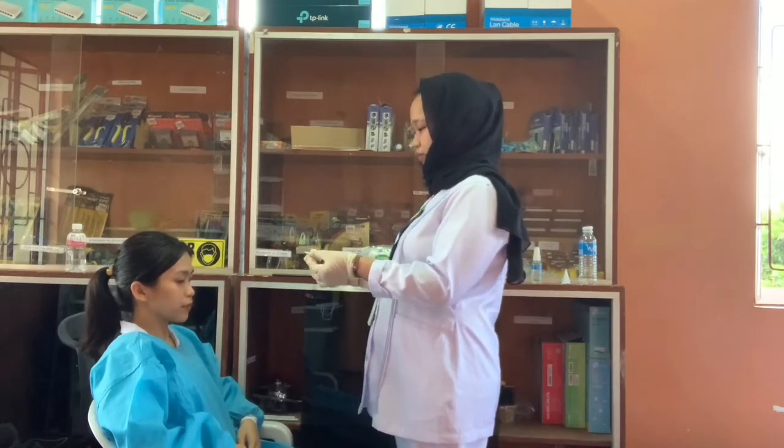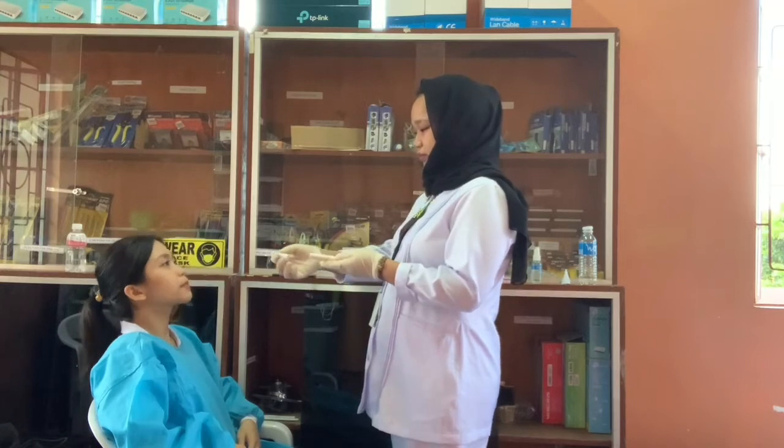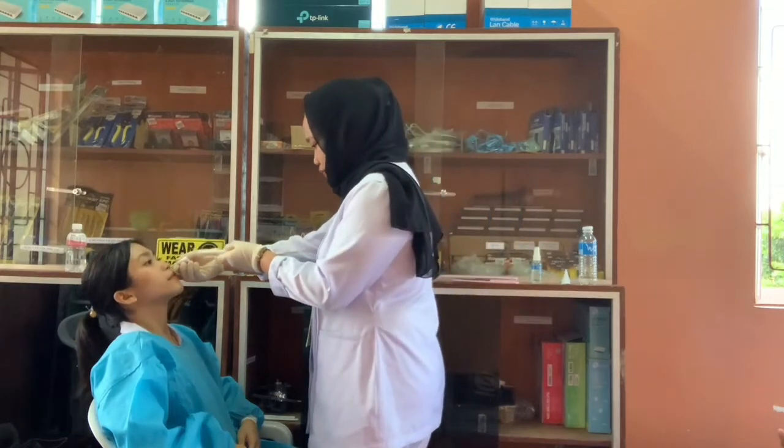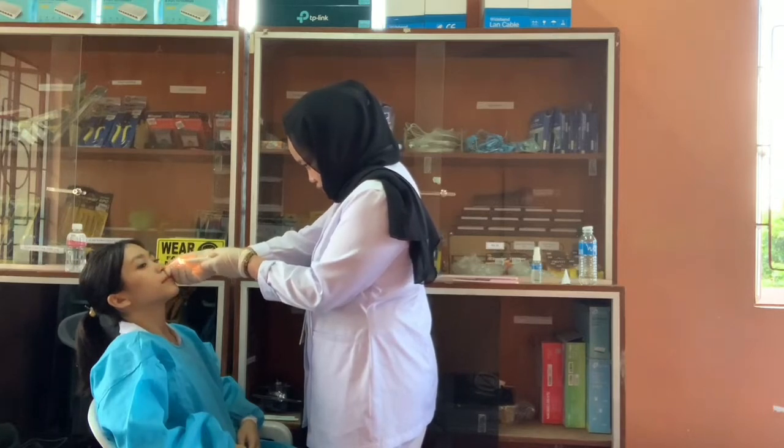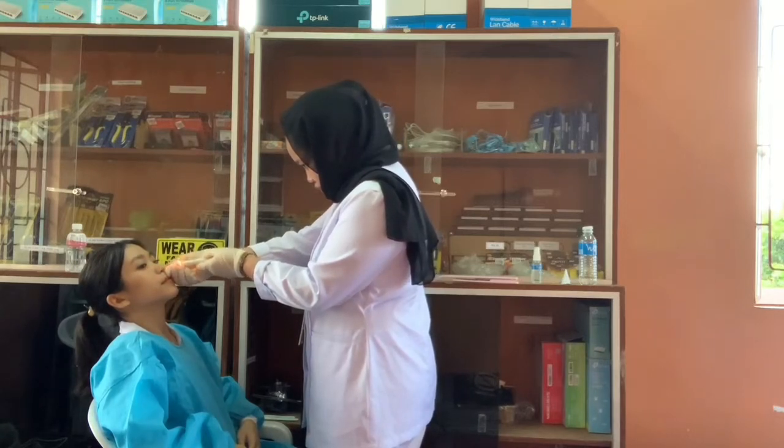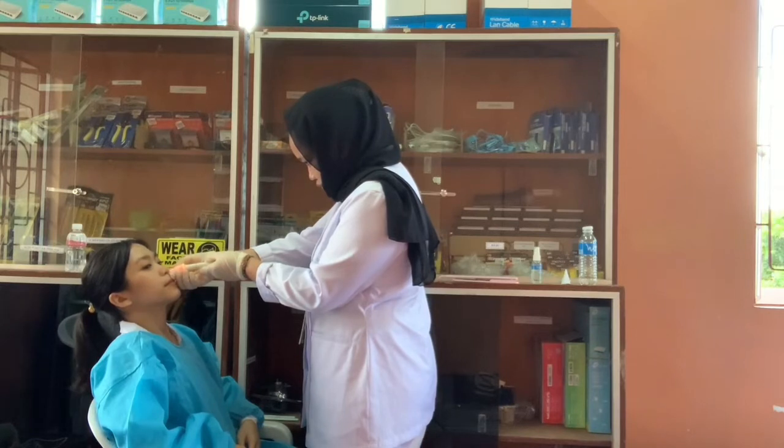Ask the client to tip his head back, brace your index finger against the client's nose, and gently insert the nasal speculum about 1 cm into the nares. Open as much as possible. This is to have an easy view to check the nasal septum.